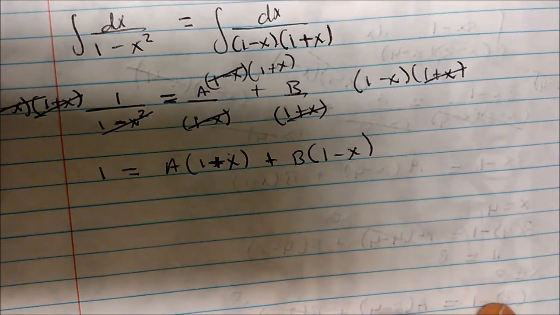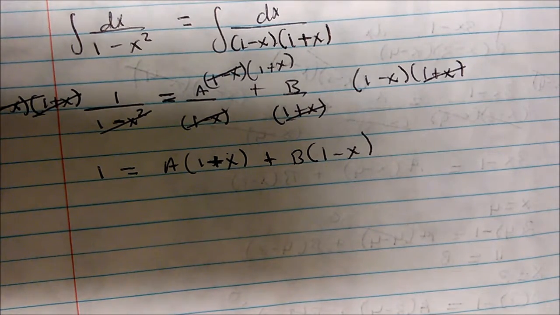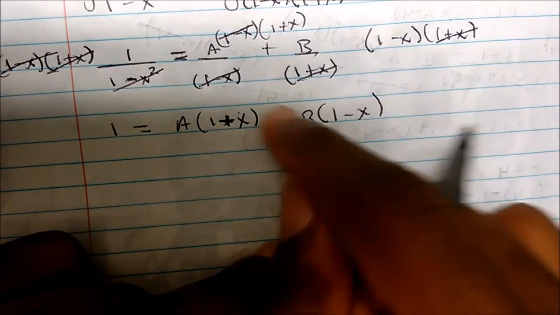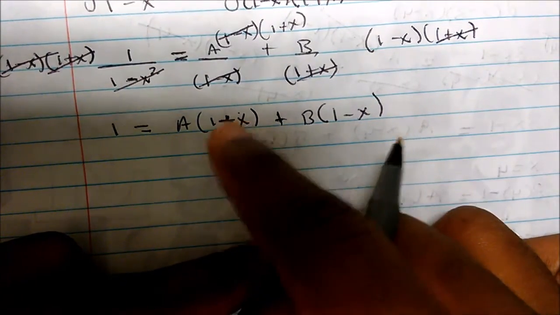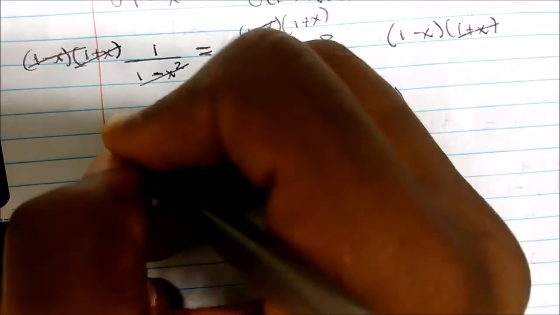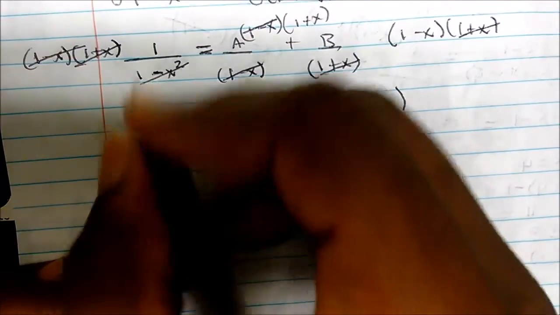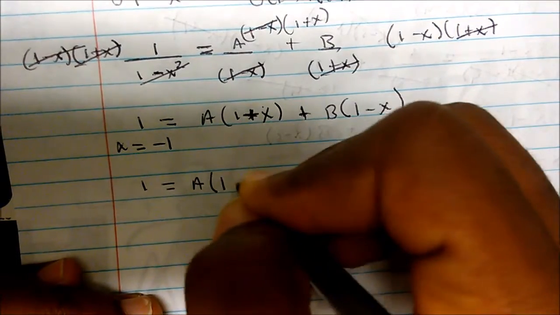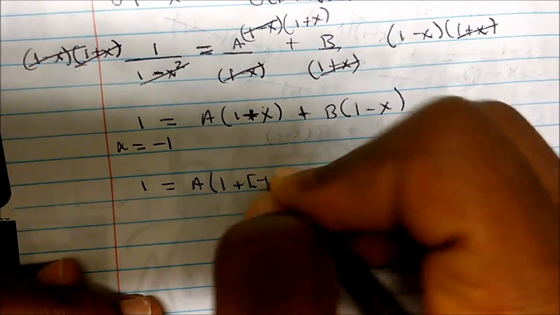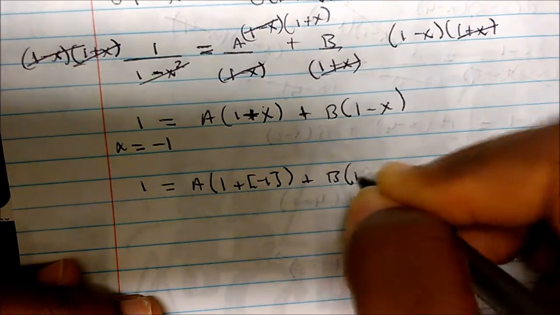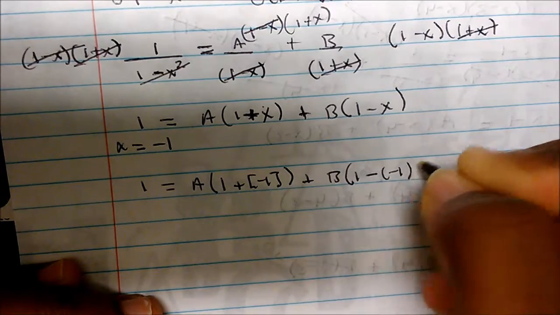So again, now, what do I want you guys to notice? Well, these are linear factors again. And so the trick is, well, if I set x to be -1, it looks as if I could get rid of a. Okay, so if x is equal to -1, then we have 1 is equal to a times 1 plus -1, okay, plus b times 1 minus -1.